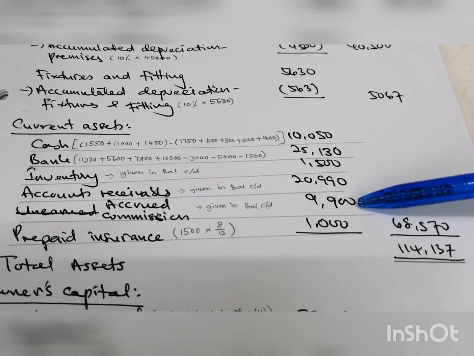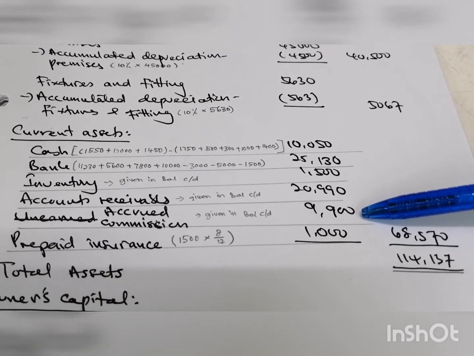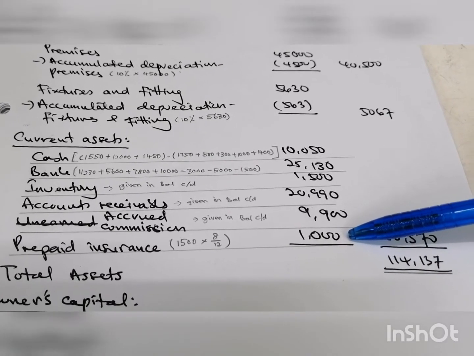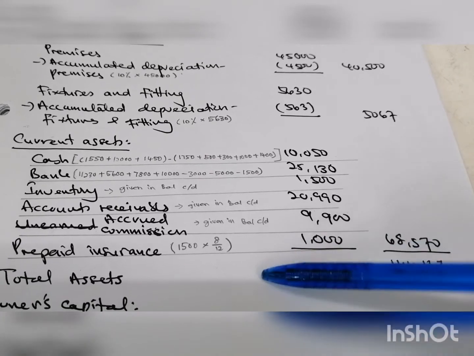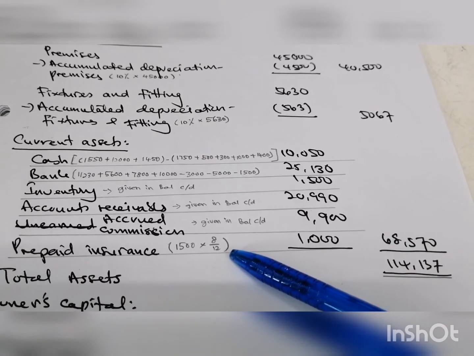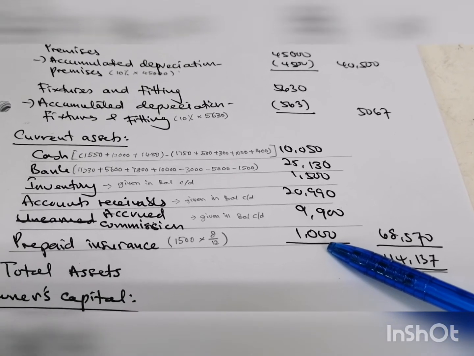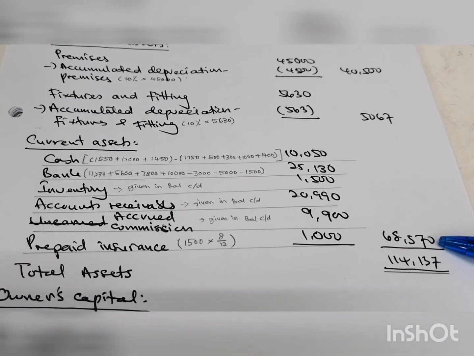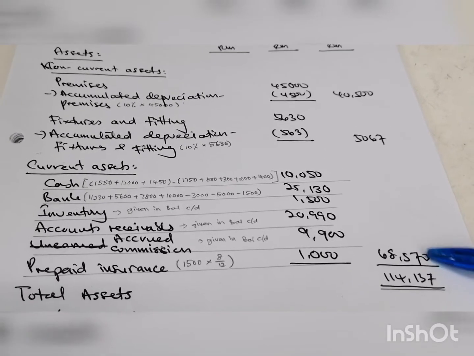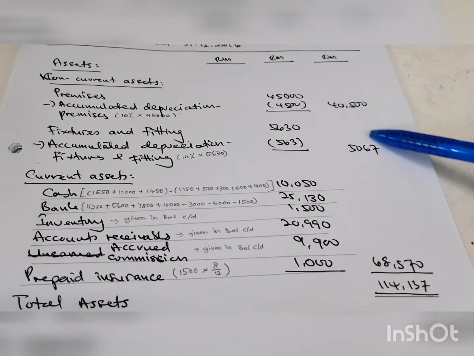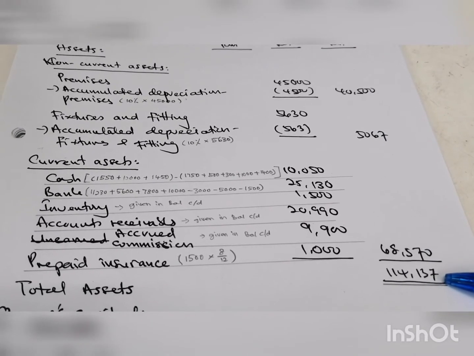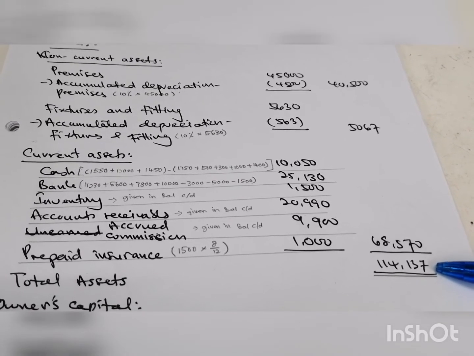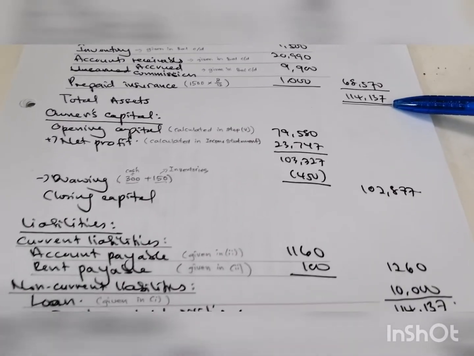Accrued commissions is also given, 9,900. And the prepaid insurance, actually we counted before. How do we get the 1,000 here? It is 1,500 times 8 months. That's why you get 1,000 here. So the total of current assets is 68,570. So we add up all this and we get the total assets, 114,137.